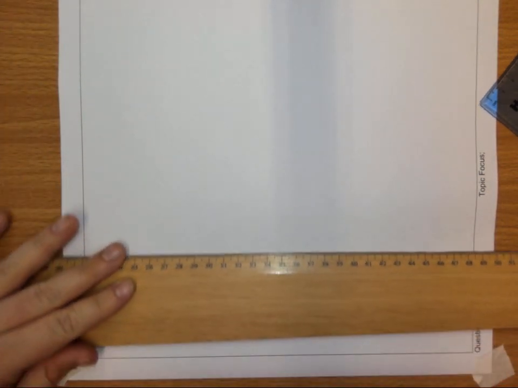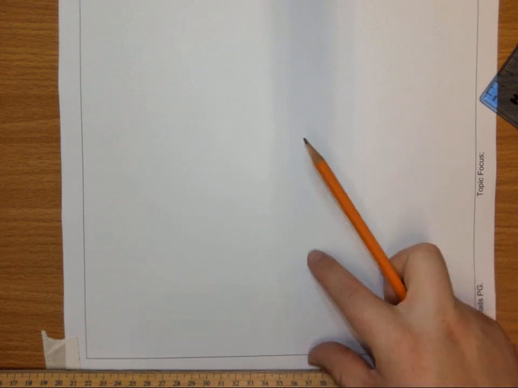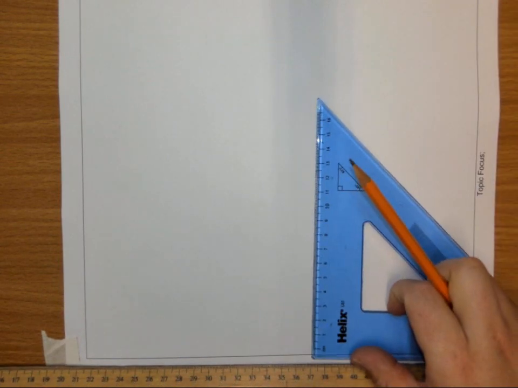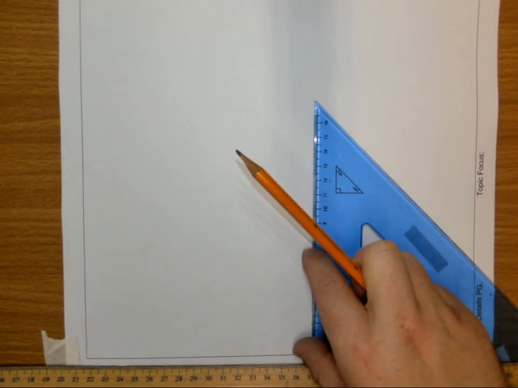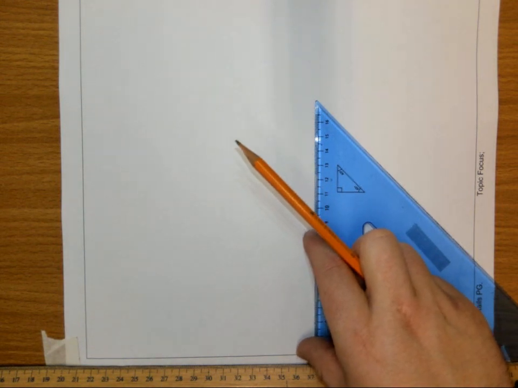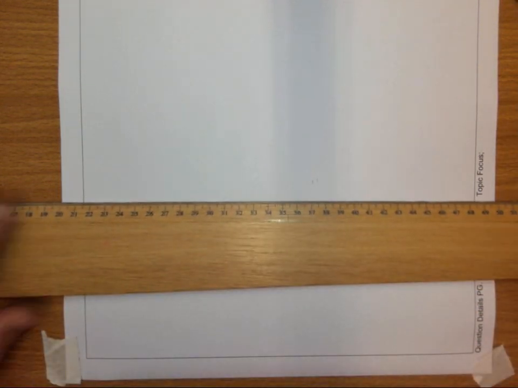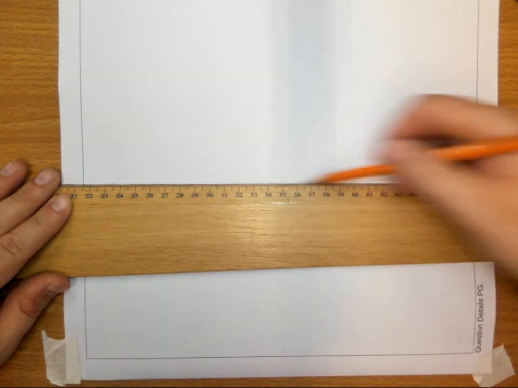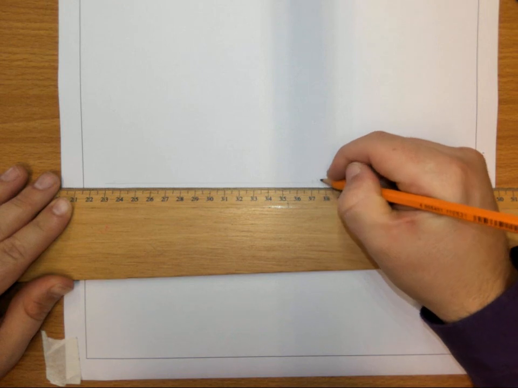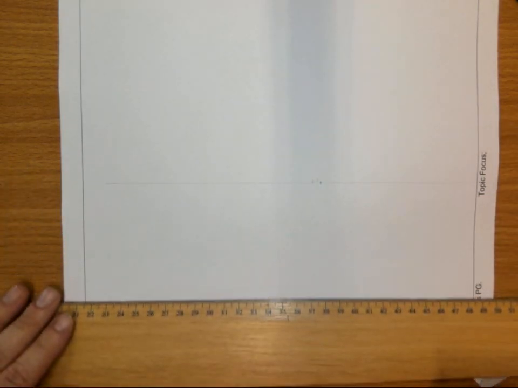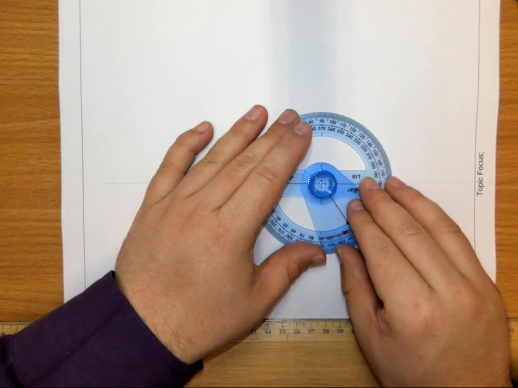I'm going to roughly start maybe 80 from the border, so round about here I'm going to start. I'm going to draw just a light line across there, and pick a point to start on. Now, the angle is 55 degrees, so we're going to do that with our protractor.